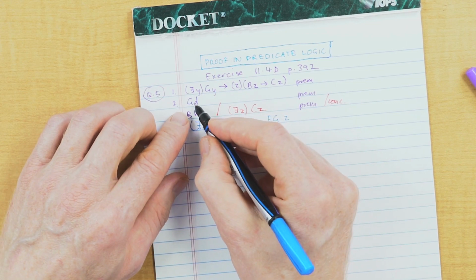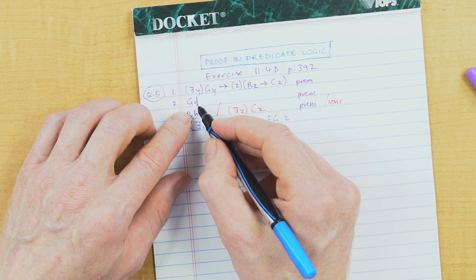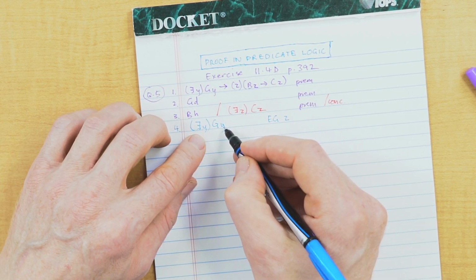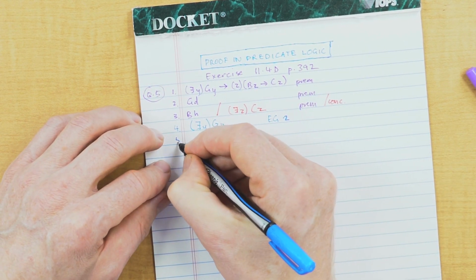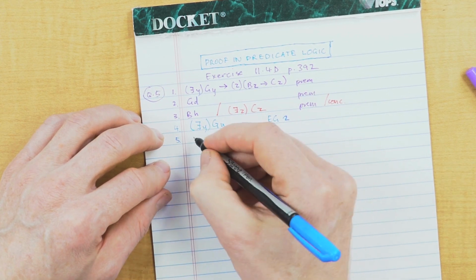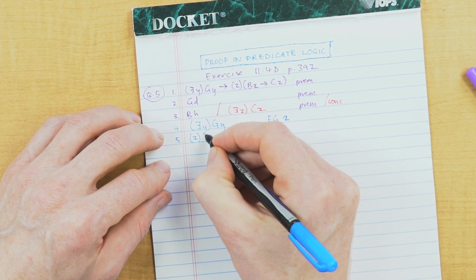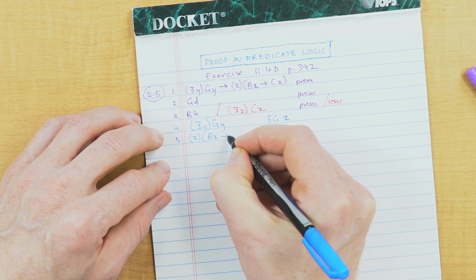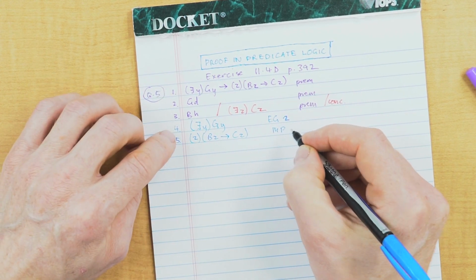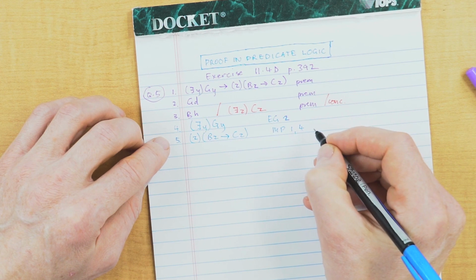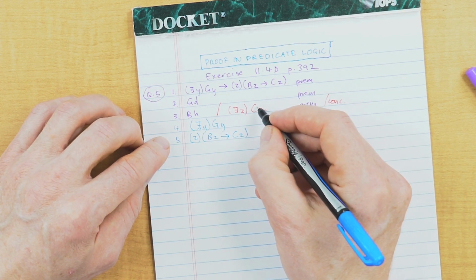So we turned something that, I know Dan is good, into something is good by existential generalization. And then we can do modus ponens of line 1 and 4. Now, we're going to try and get something involving C.